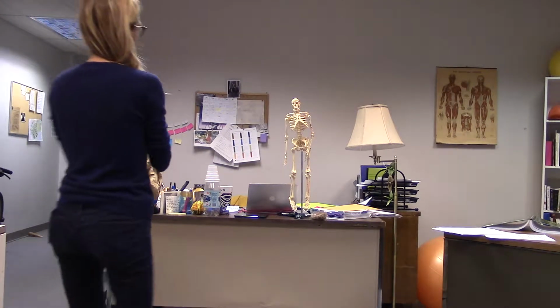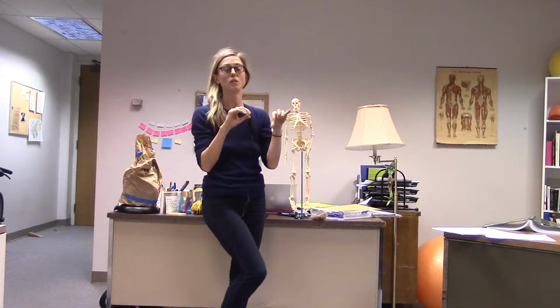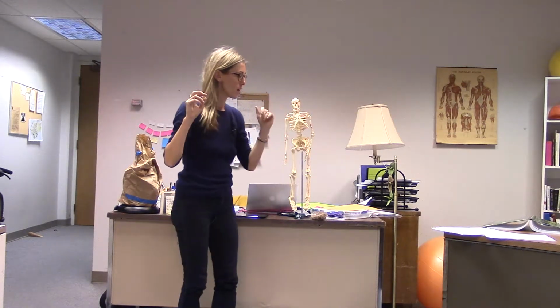Okay, back for lesson 10. Let's talk a little bit about what happens between the occiput, between the skull, and the first two cervical vertebrae, known as A1 and A2, or the atlas and the axis, respectively.